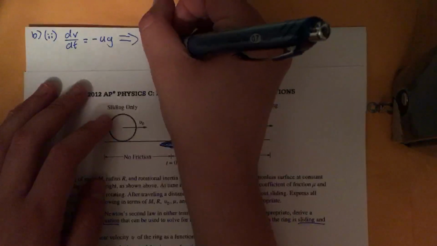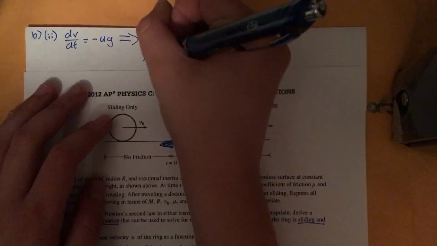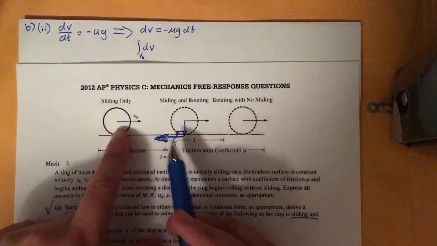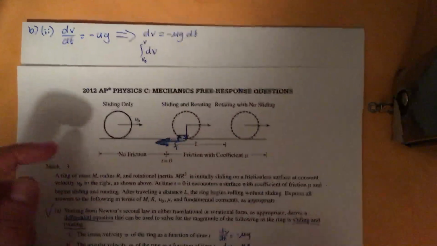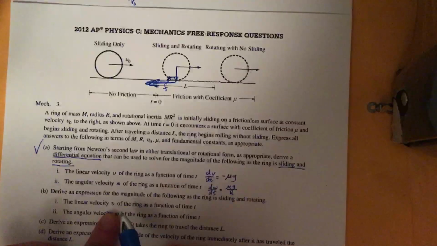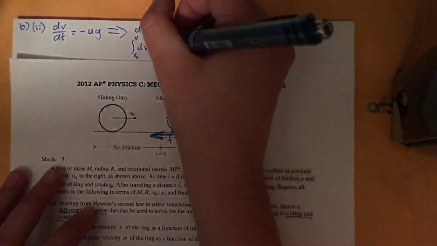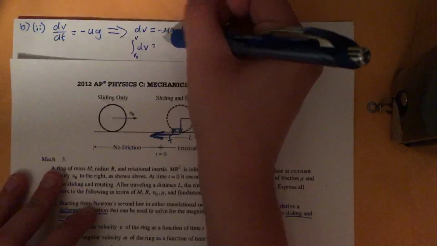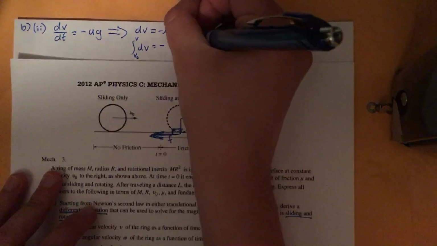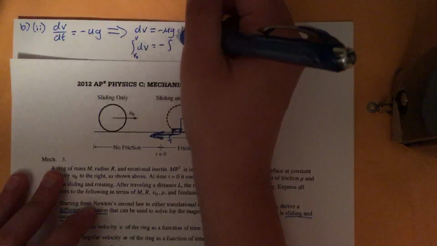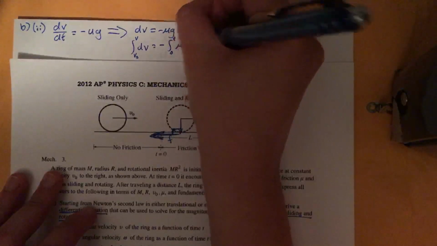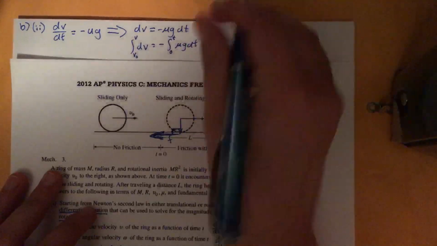Okay, so dv from v0, because that makes sense, v0 is the starting, to v, which is the ending. Oh, hey, look, that's what we're solving for. The ending velocity is equal to, since a negative is always constant, we can bring this negative to the front. Integral from t equals 0 to t of mu g dt.